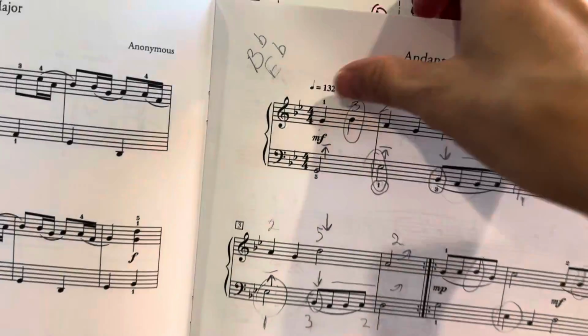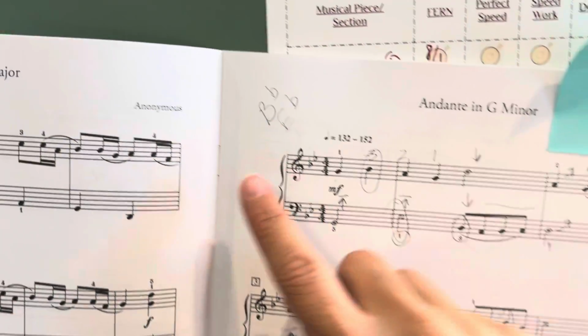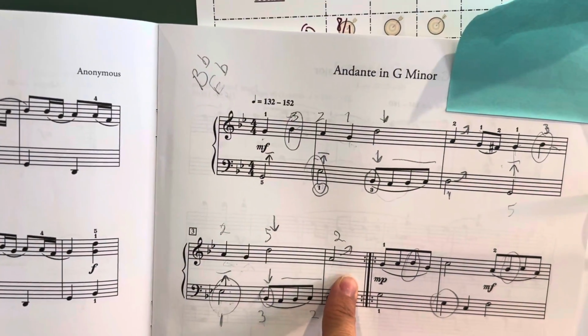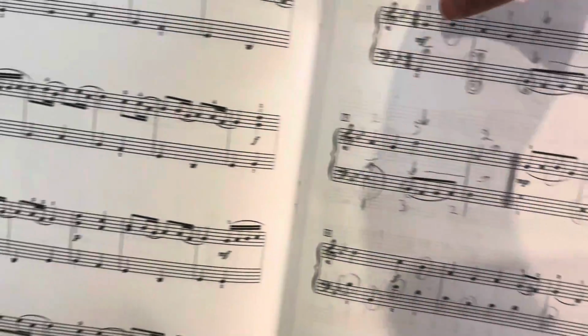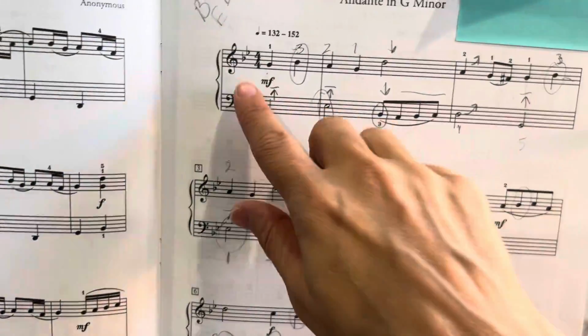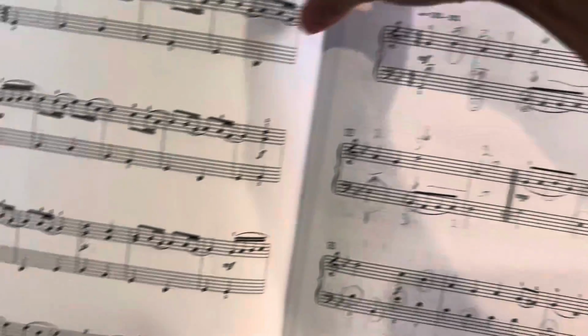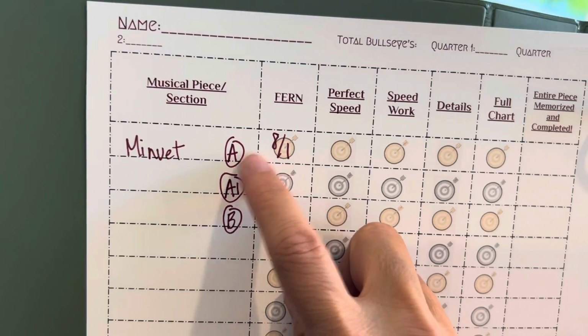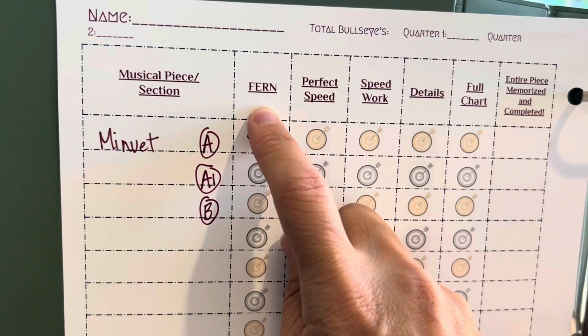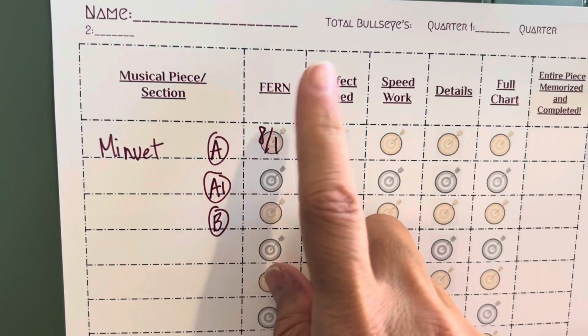So when it says A on their chart, it's talking about that section, and when it says B, it would be talking about the next section. And so it's saying, do this section with a particular process. So FERN means hands alone, be able to play all of those items accurately that we just discussed.